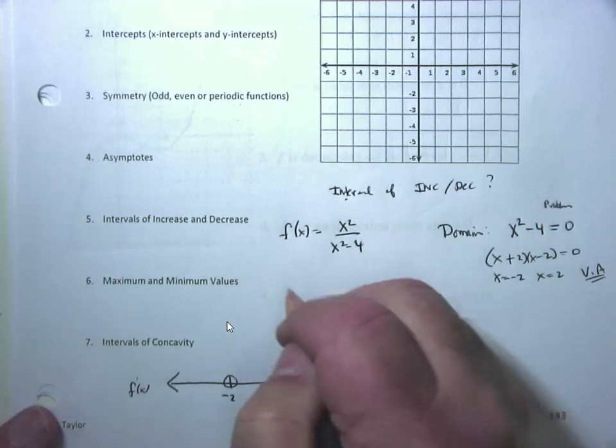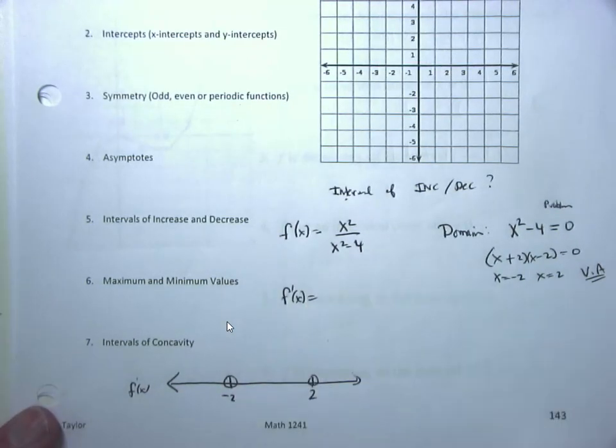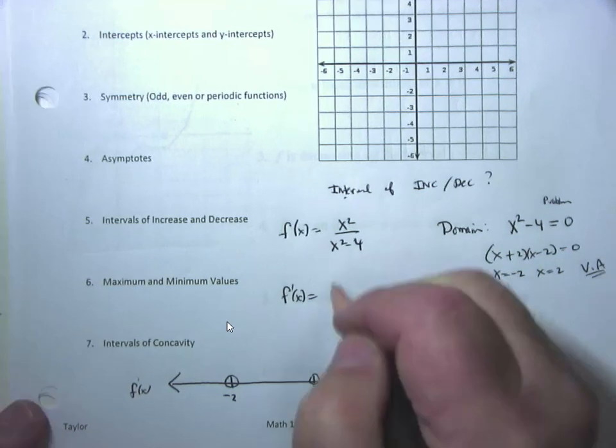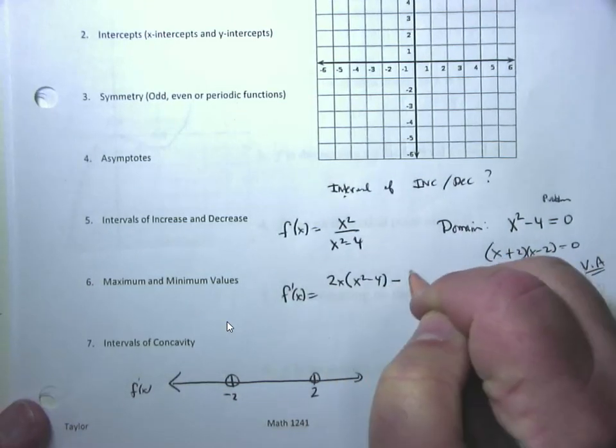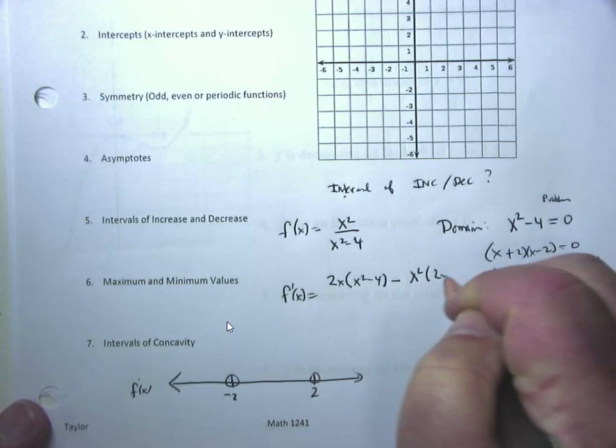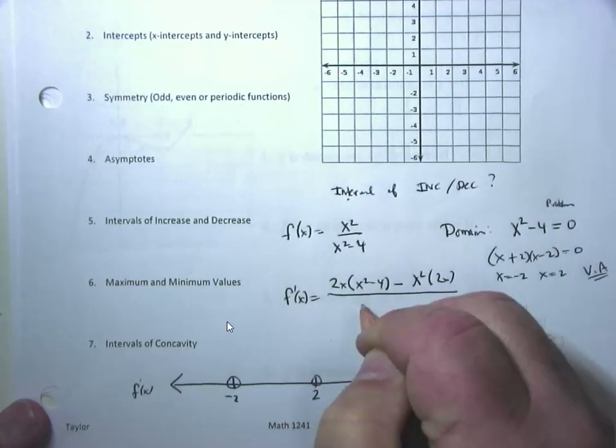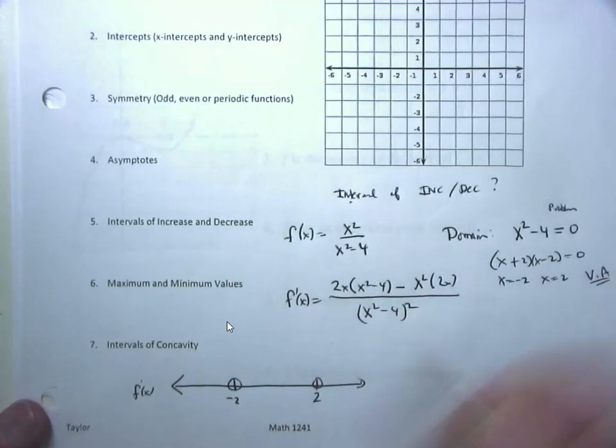I'm going to take the derivative of this. Well, it's a pain in itself. What rule do you have to use to take the derivative of x squared divided by x squared minus 4? Quotient rule. Drill the top times the bottom minus the top times drill the bottom, all over the bottom squared. Drill the top, 2x, times the bottom, x squared minus 4, minus the top, x squared, times drill the bottom, 2x, all over the bottom, x squared minus 4, squared.